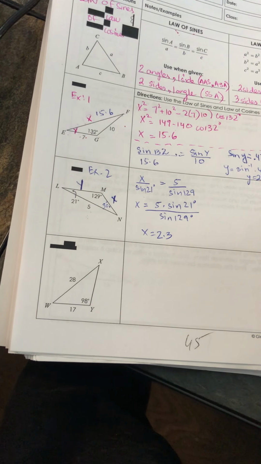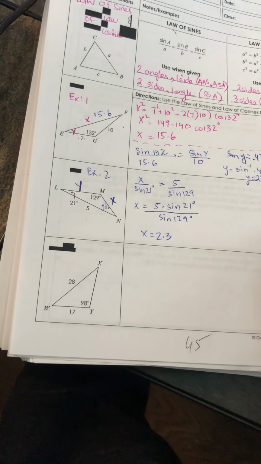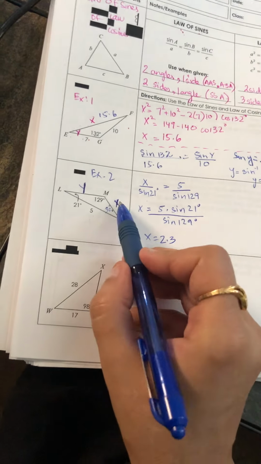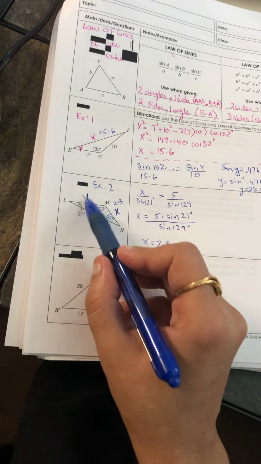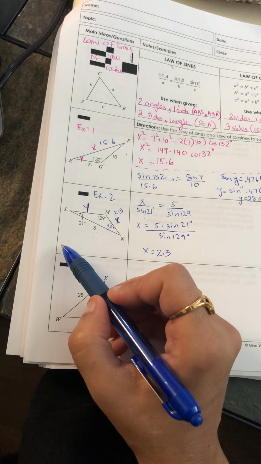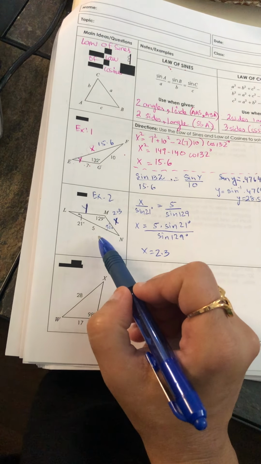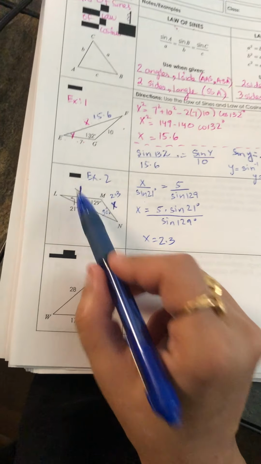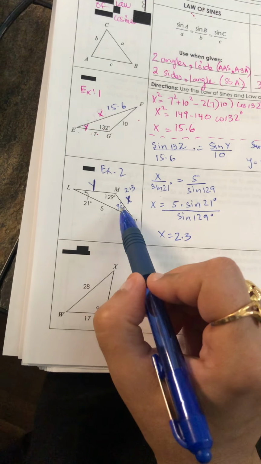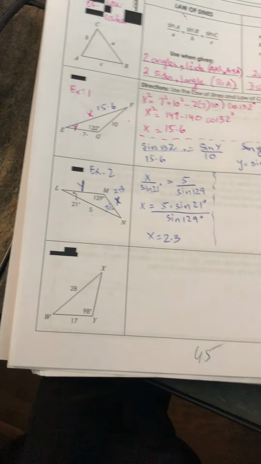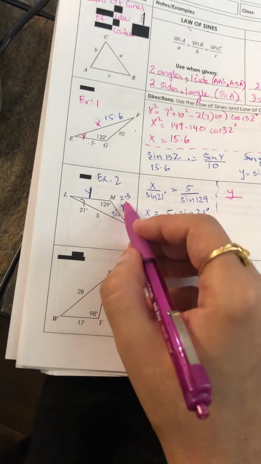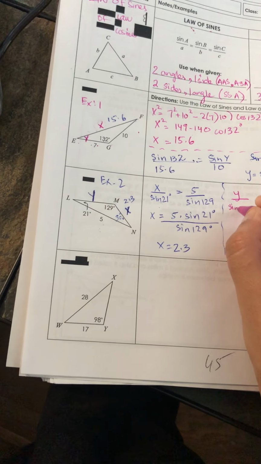Okay, so x is 2.3, which is this one. Once I get this, this is 2.3. Now I know I can use sine law again. I can use sine law to find this side. What I can do is, I know this angle. To find the side, I'm going to put y on top, y over sine of 30 degrees.